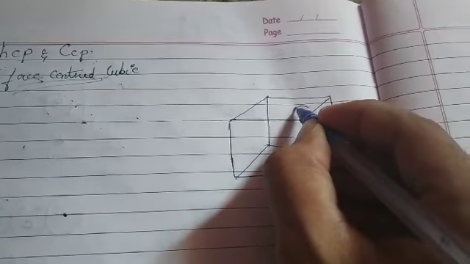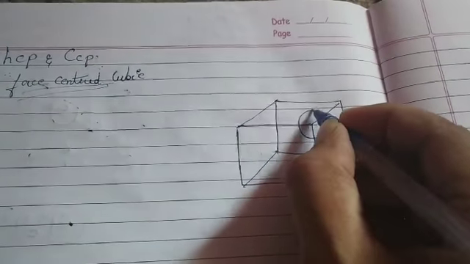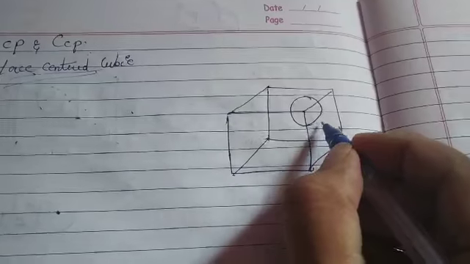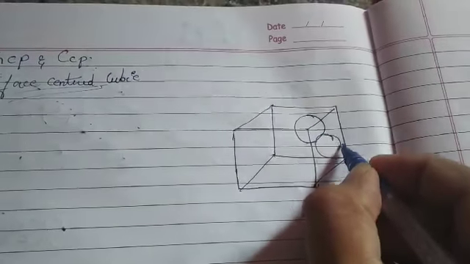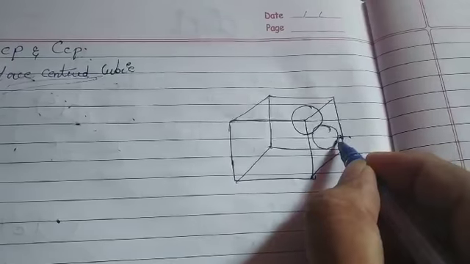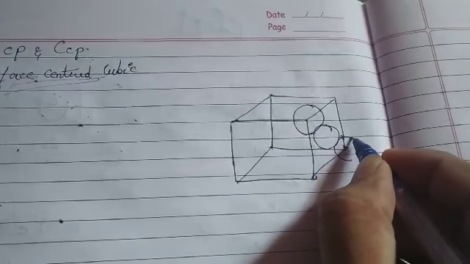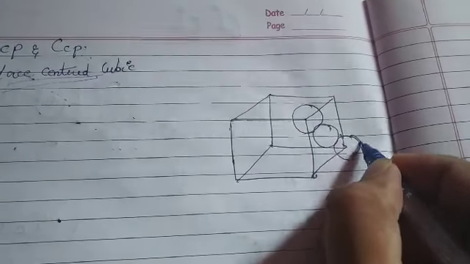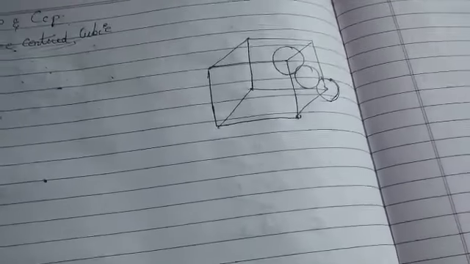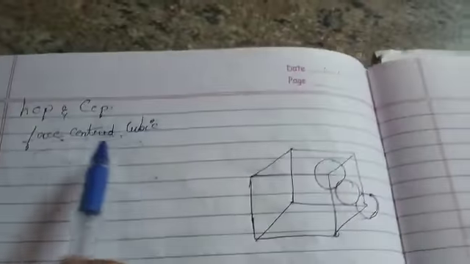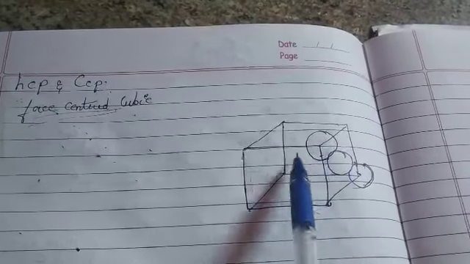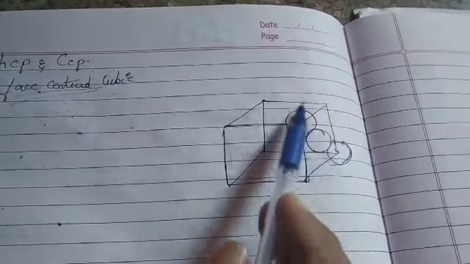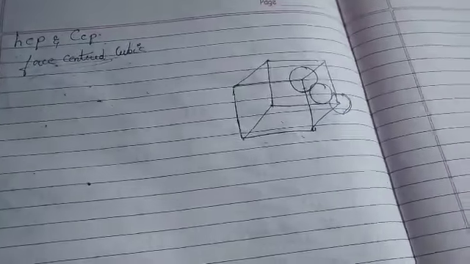What we know is that our atoms are present at the corners, please do remember, and also they are present at one of the faces. Able to see? So that means in a face-centered cubic, they will be present at the corners and also at the 6 faces of your cube. I have just taken one face to make the derivation easy.